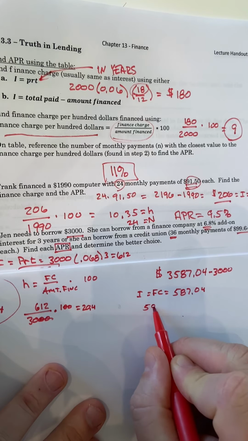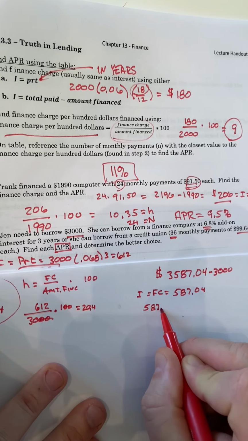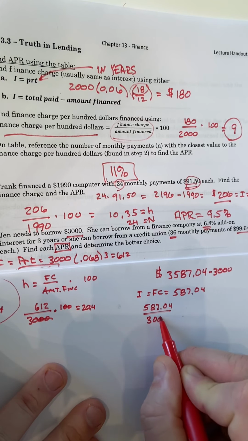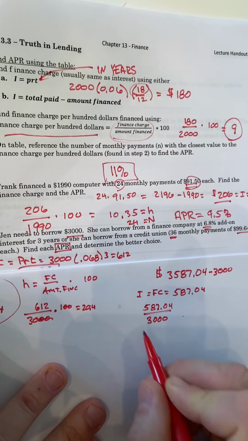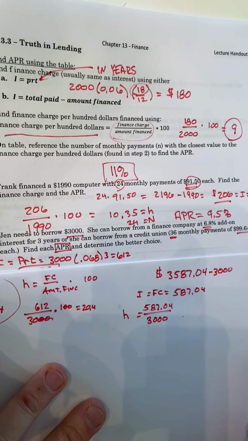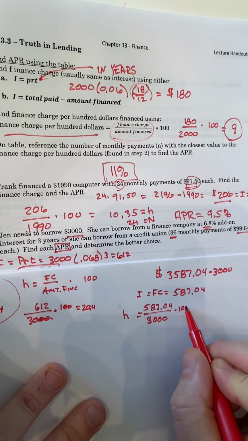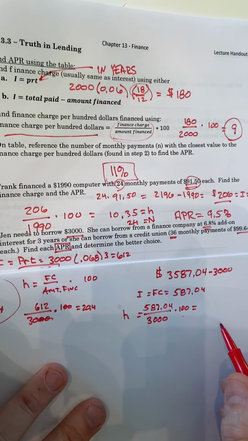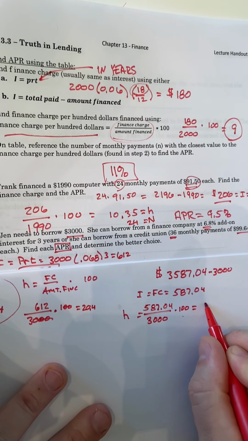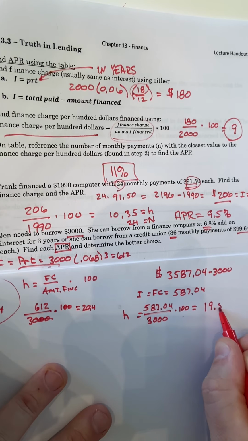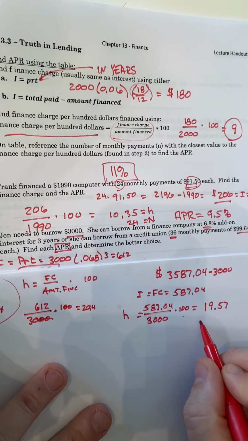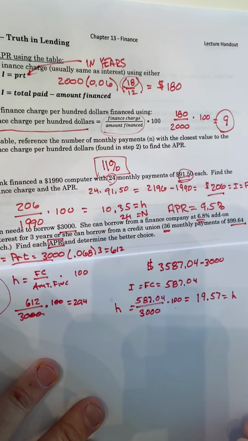It's similar to being in class. So we need to take this, divide it by the original amount that we're borrowing. We're trying to find H here. Multiply it by 100. When you plug that into your calculator, I got 19.57. That's what our H is. So H is 19.57.